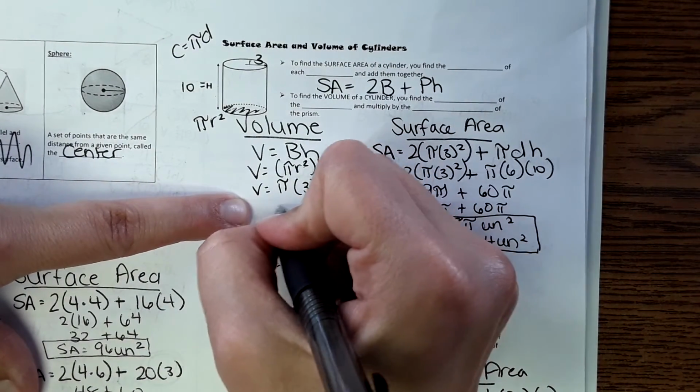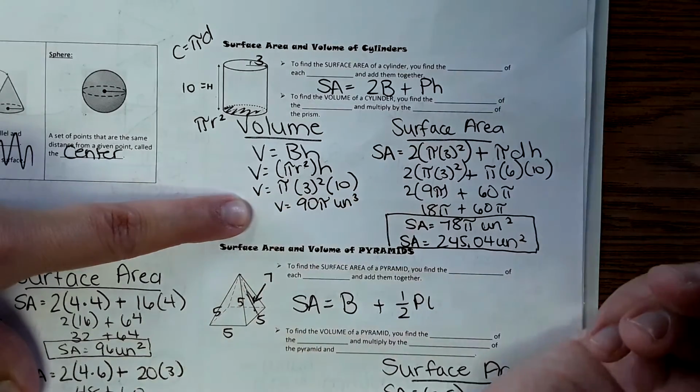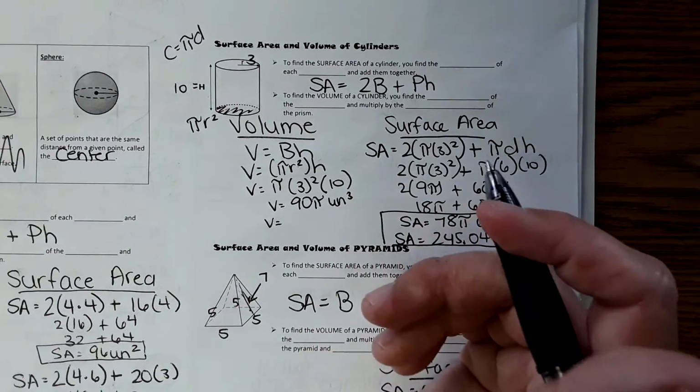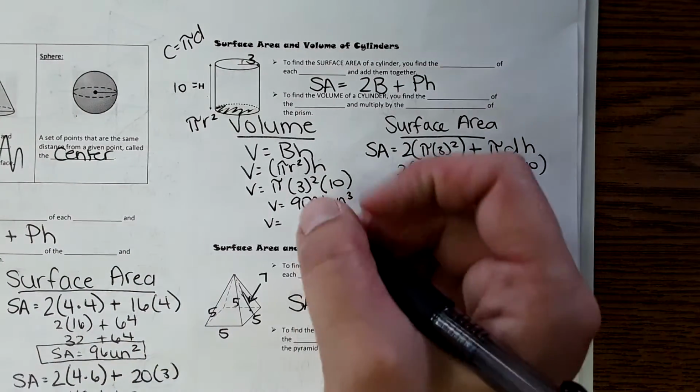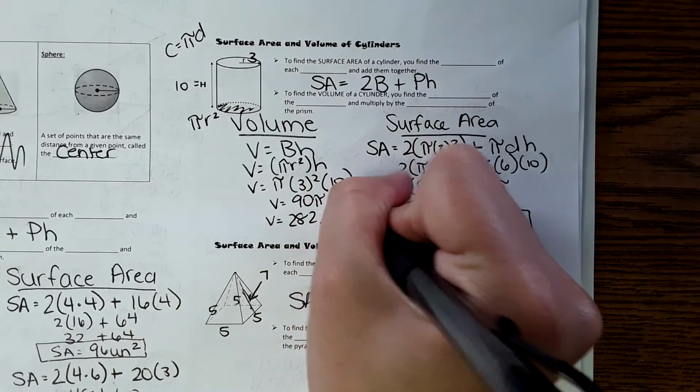9 times 10 would be 90, so volume equals 90 pi units cubed. This would be in terms of pi. To find the exact number, multiply it by pi, and you get 282.74 units cubed.